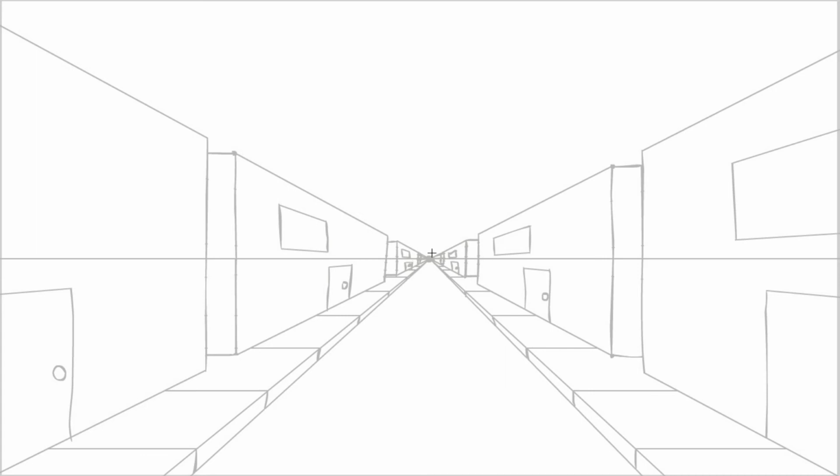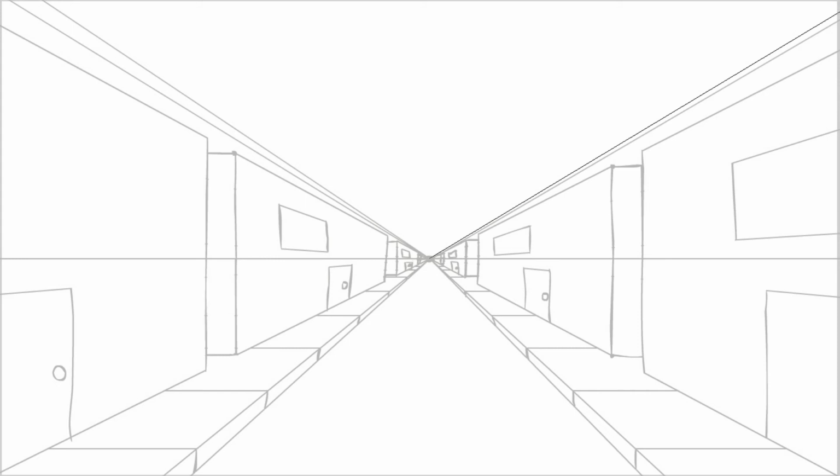So first I'm gonna create the top of my buildings. So you should see like a little rooftop on top of each of these buildings here. I'm gonna create 2 horizontal lines at the top. And whatever I do on one side, I'm gonna do the same thing on the other. Try to keep it as consistent with each other on each side of the street as you can possibly make them.